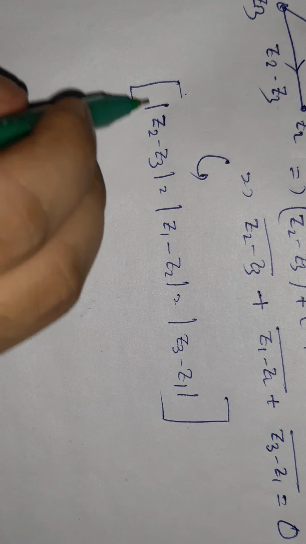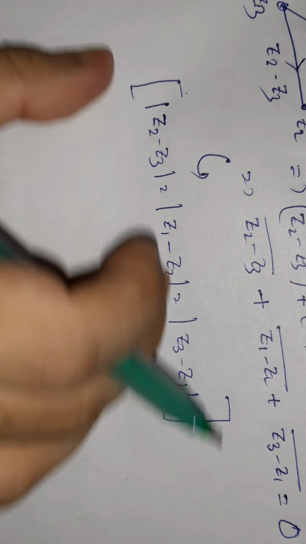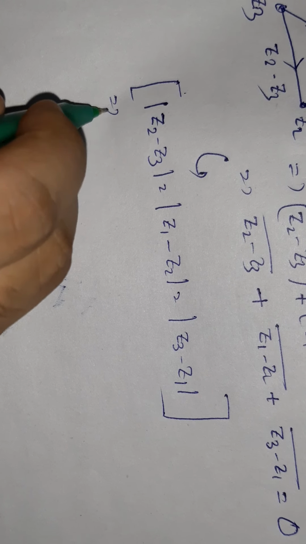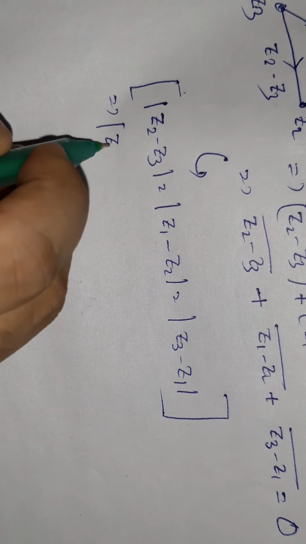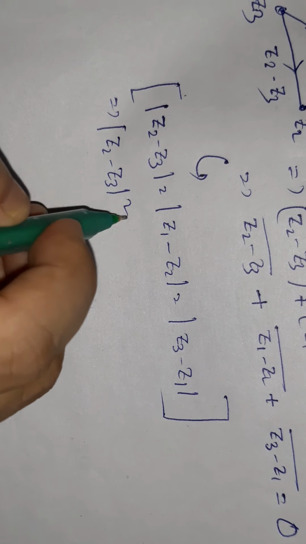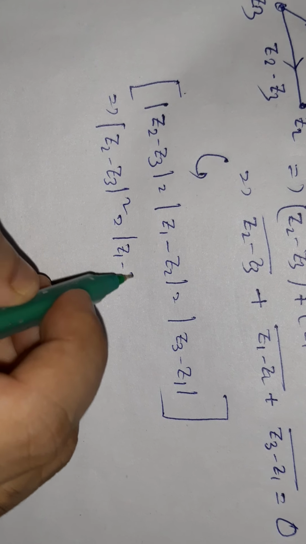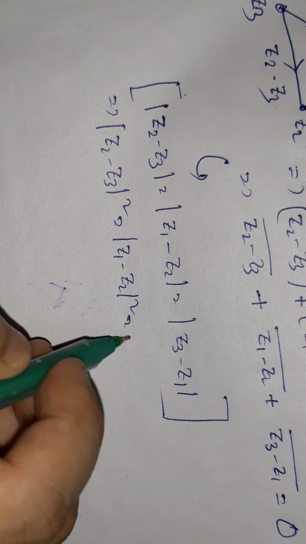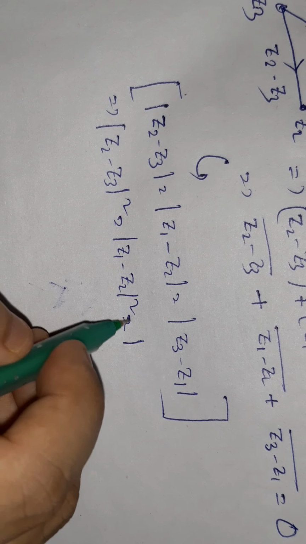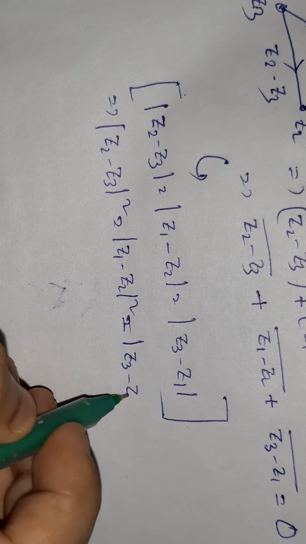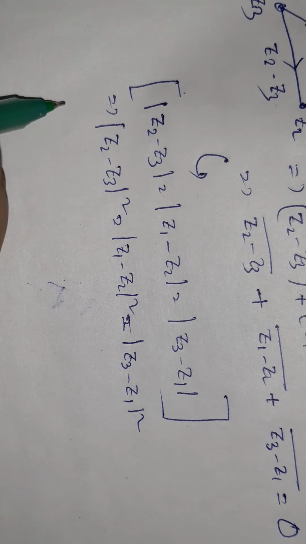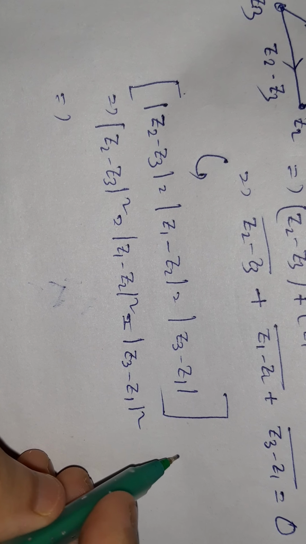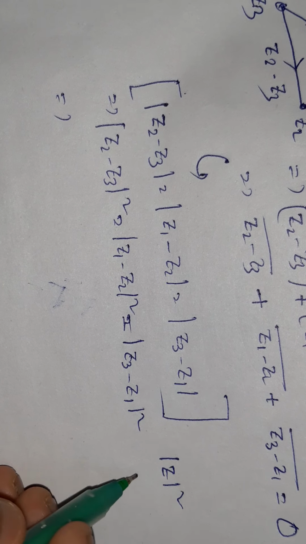If we square all these sides, then the modulus of z2 minus z3 squared equals the modulus of z1 minus z2 squared equals the modulus of z3 minus z1 squared.